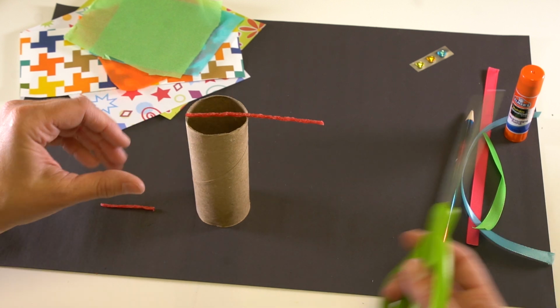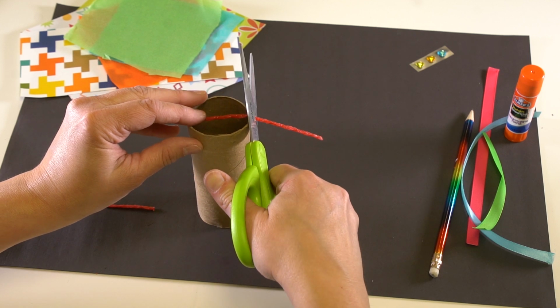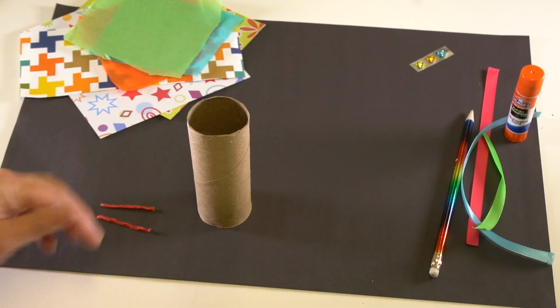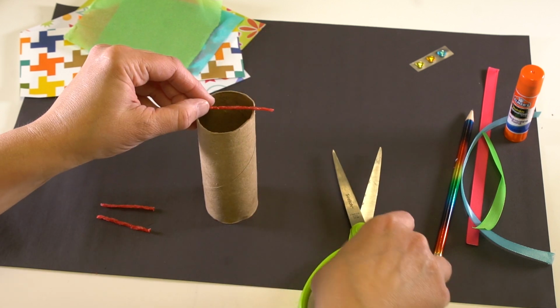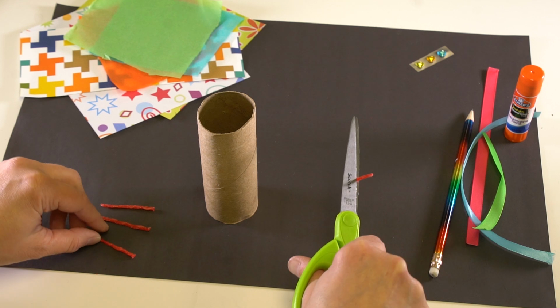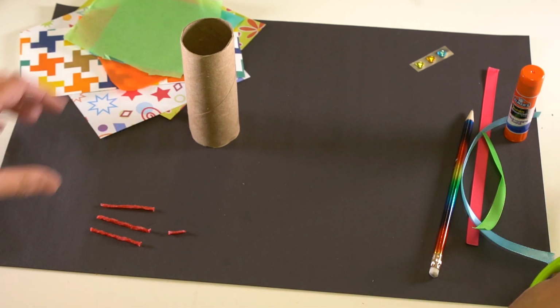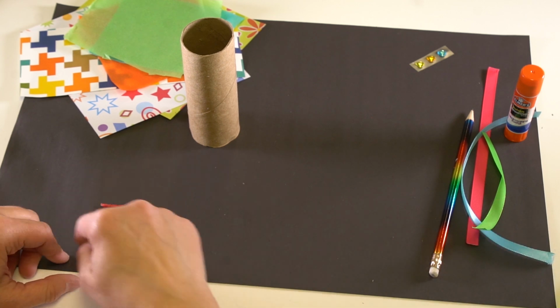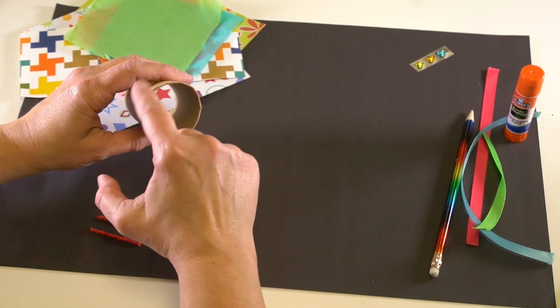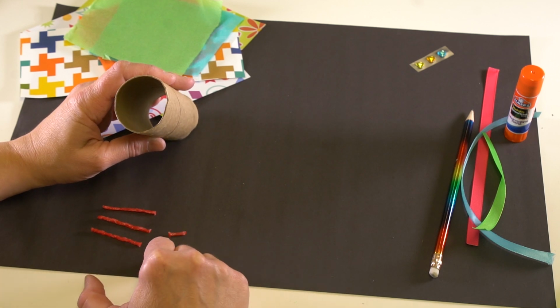Keep going until there's no more full cuts. So now we have 2 diameters. We're going to do one more and trim it off on the end. And now we have 3 diameters and just a little bit more left over. What this is showing you is that the circumference of this tube is 3 diameters and a little bit more. And that's what pi is.